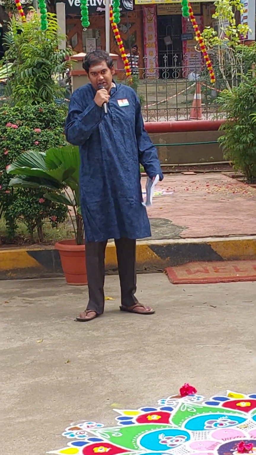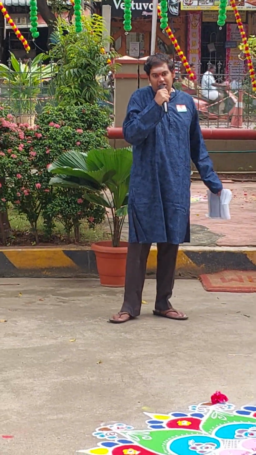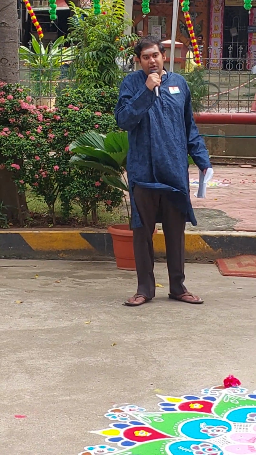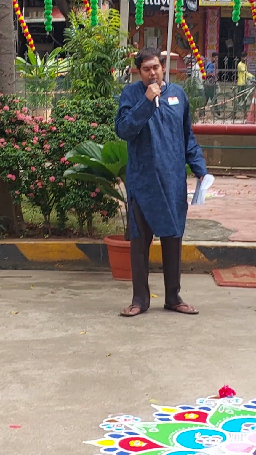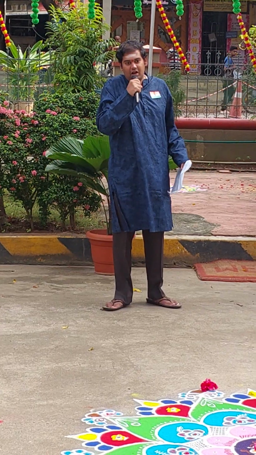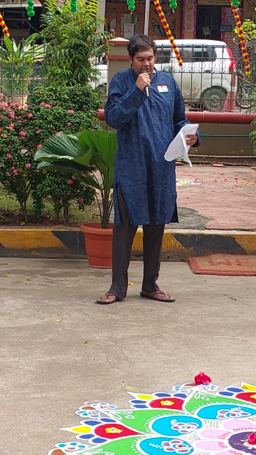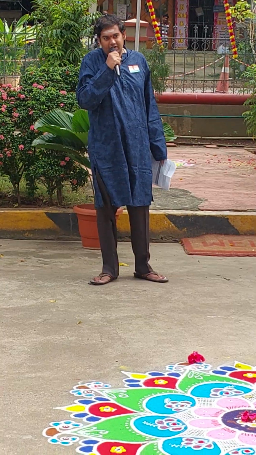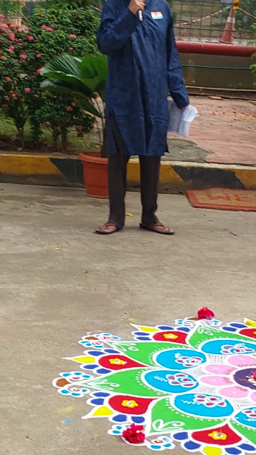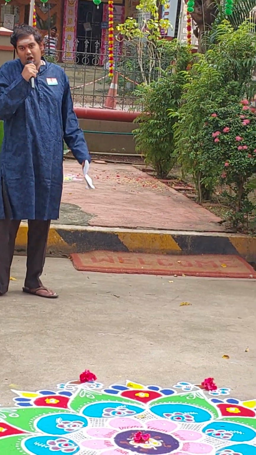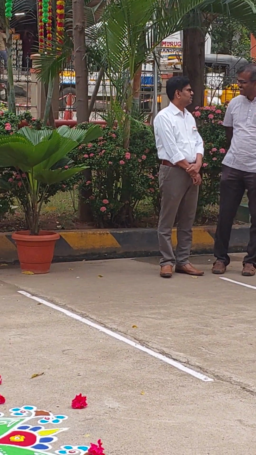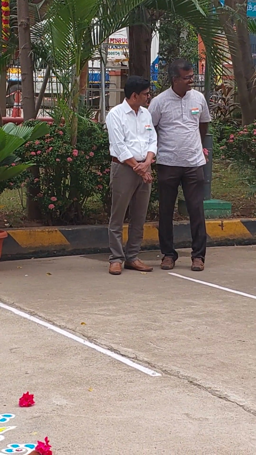Next, Article 43A: participation of workers in the management of industries. Article 43B: promotion of cooperative societies. Next, Article 44: uniform civil code for citizens. It is an example of Western liberal principle. Article 45: provision for early childhood care and education to children below the age of 6 years. It is an example of Western liberal principle.